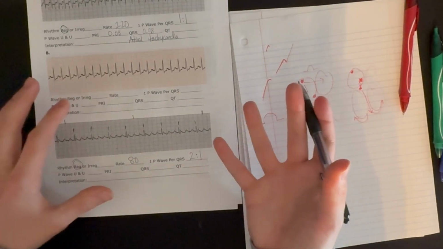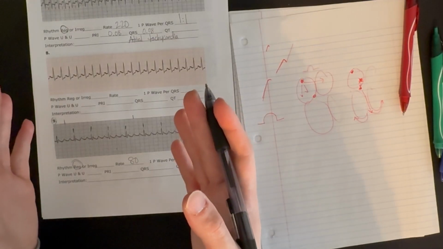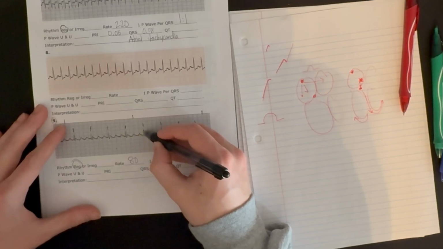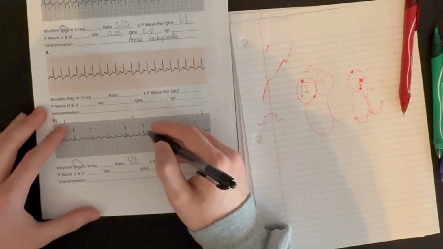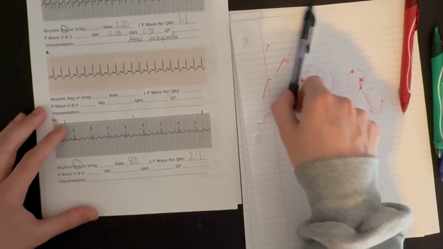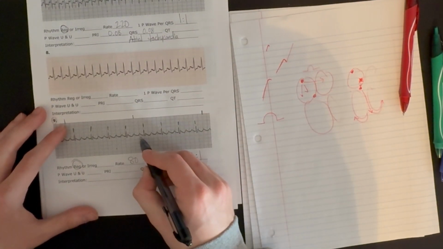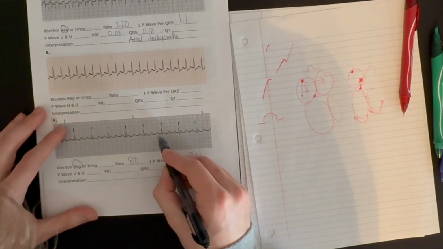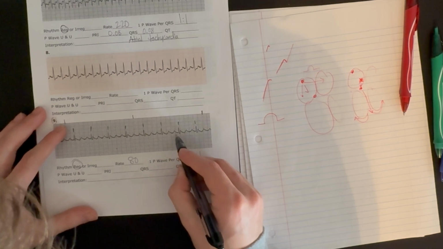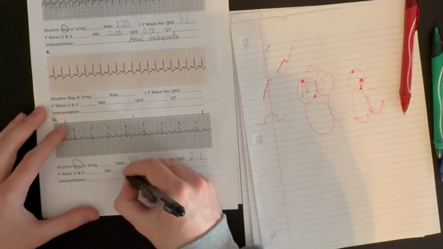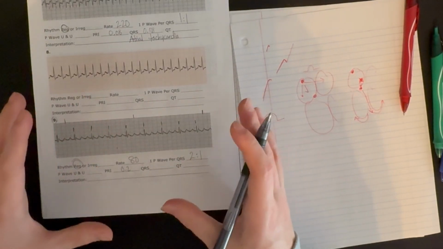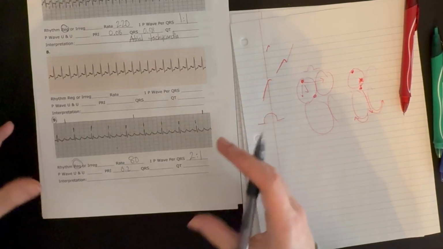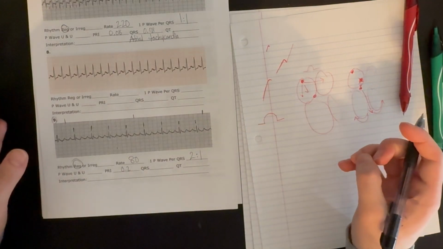Let's check. We can't really check a PR interval because, I mean, technically we could take the P wave that comes with this QRS complex and we could check it. So let's do that actually. We see about 1, 2, 3, 4, 5. So it's about 0.2 seconds. That still falls in our normal range. That tells us that there's no sort of blockage of this signal in the AV node before it gets to the QRS complex.